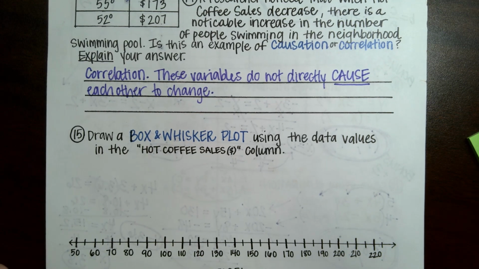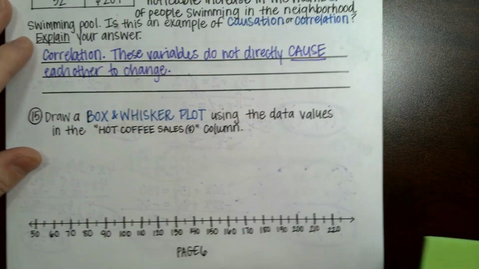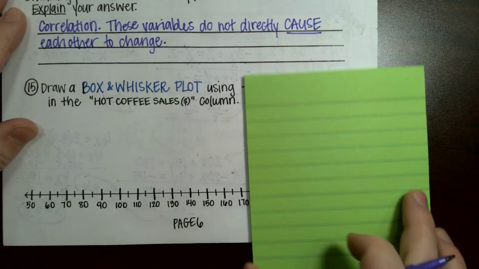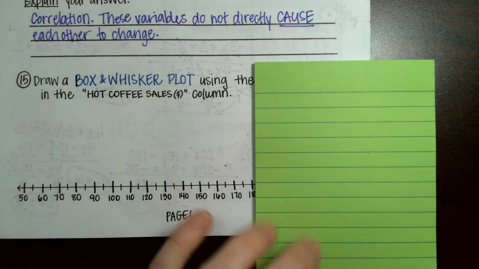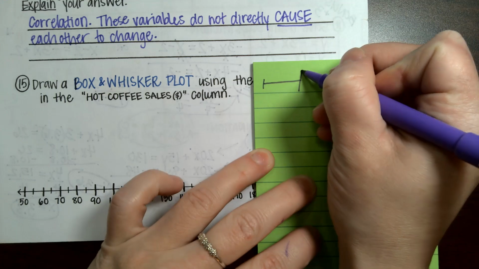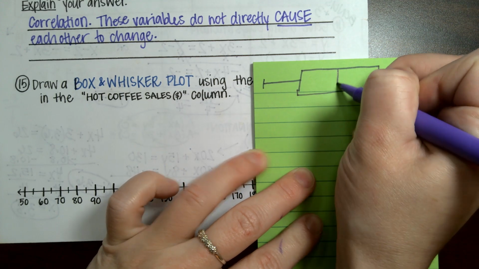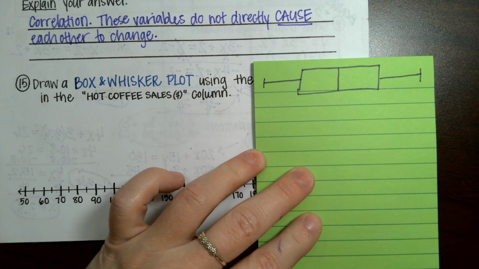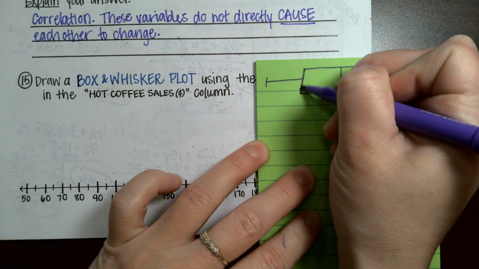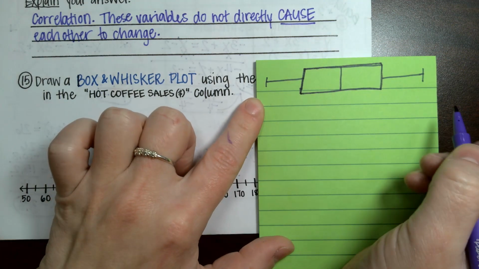This is where we draw a box and whisker plot. Before we draw this, let's go through a little guide of how we do that, just in case we forgot. You should have a guide in your notes. If not, here we're going to make a little baby guide. So, a box and whisker plot. First of all, it looks something like this. You're going to have 5 different values that are important here. Do you guys remember what those values are? Q1, Q2, Q3.